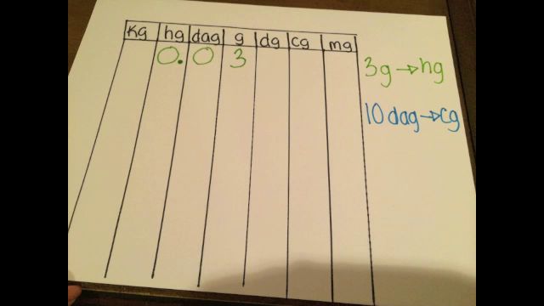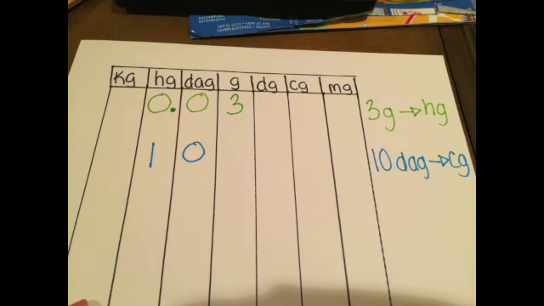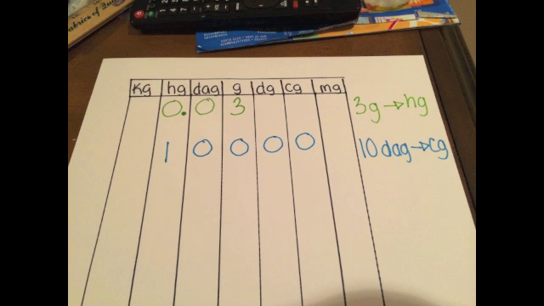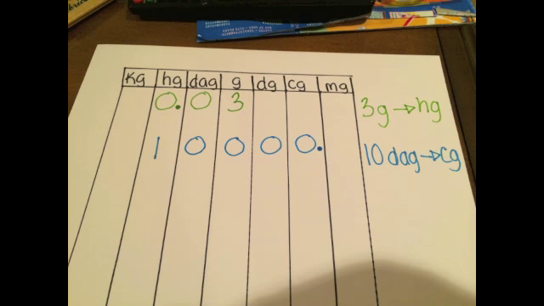Now let's try to convert 10 decagrams to centigrams. Since our number is 2 digits, take the last digit, in this case 0, and place it in the column for your initial unit. Then add zeros until you reach the column of the unit you're trying to convert to. Finally, place the decimal point to the right of the digit in the column of your final unit. Your answer should be 10,000 centigrams.